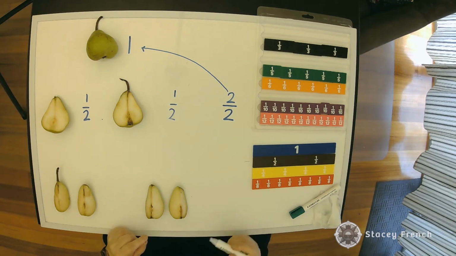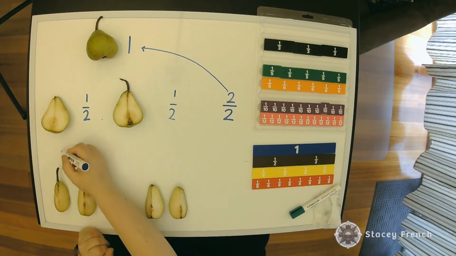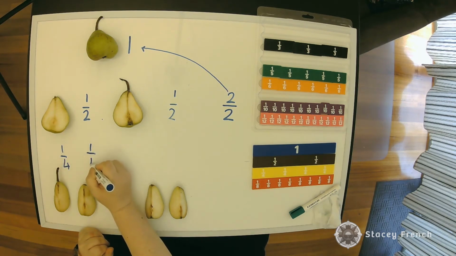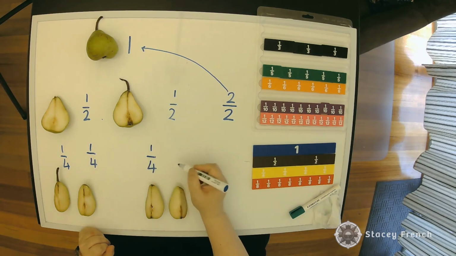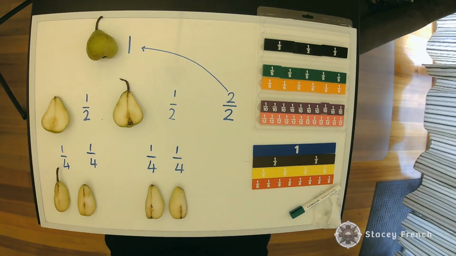I could decide to cut my pear into 1, 2, 3, 4 equal pieces. That means I've cut it into quarters. That's 1 quarter, 1 out of 4. That's 1 quarter, 1 out of 4 altogether, and so is each of the others.